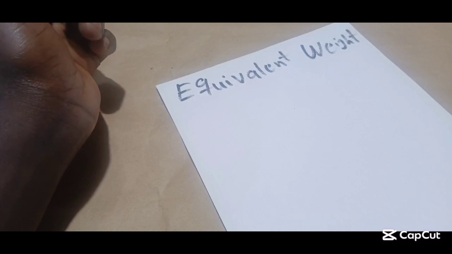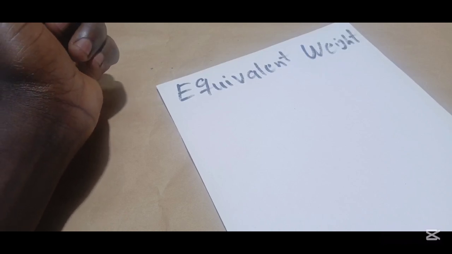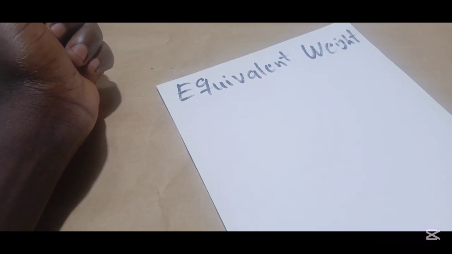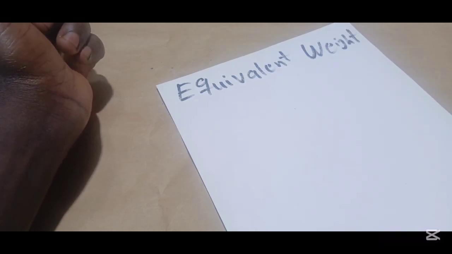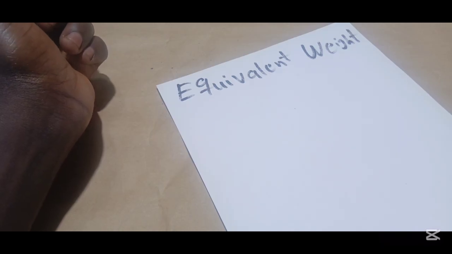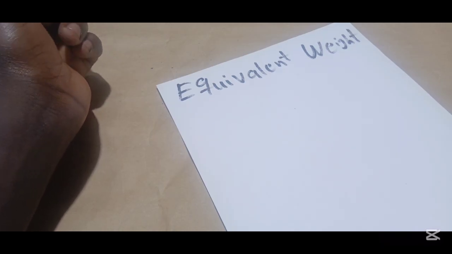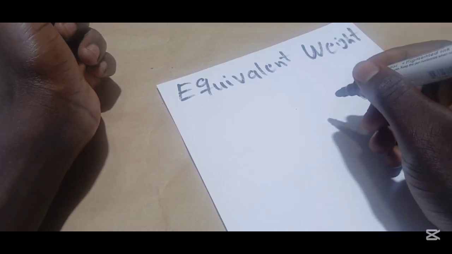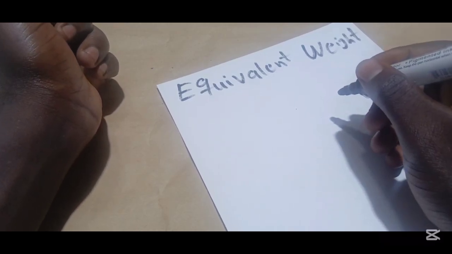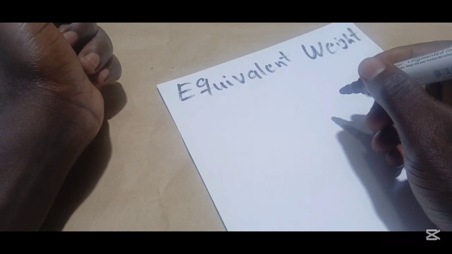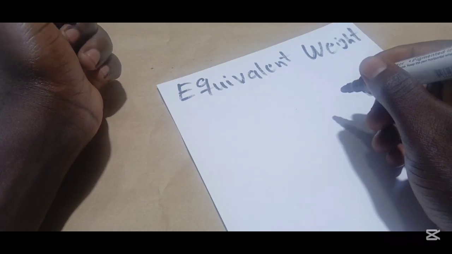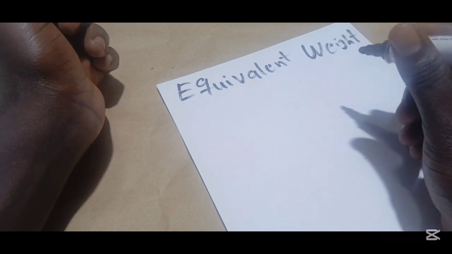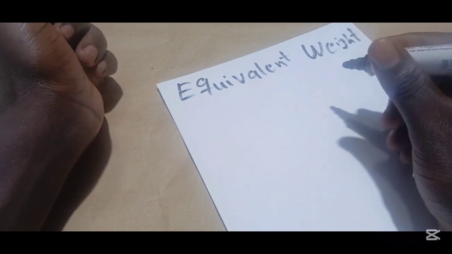In this video, I'm going to take you through how to calculate the equivalent weight of any given compound, be it a base, a salt, or an acid. Equivalent weight is the mass of a substance that will combine with or displace 1 mole of hydrogen ion in an acid-base reaction, or 1 mole of electrons in a redox reaction. We'll look at what exactly this means in the later part of this video.